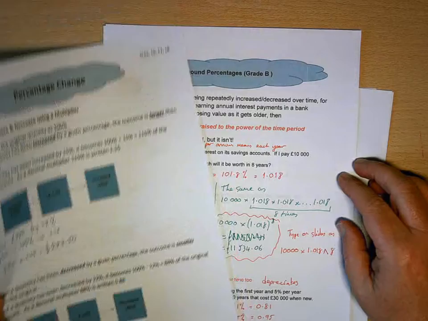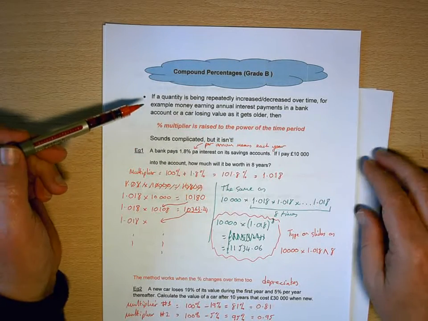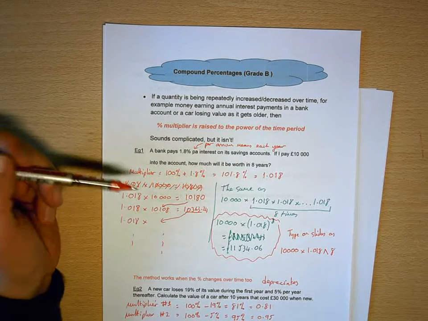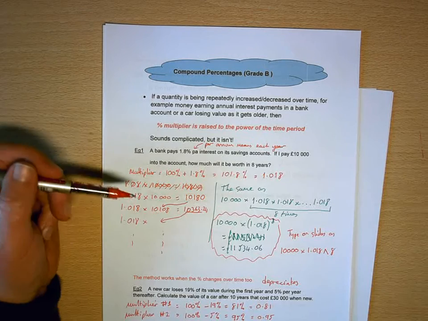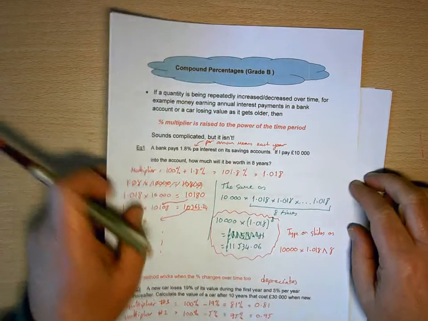From there we went to more grade CB questions when we were looking at compound percentages, compound increase, interest, depreciation, where things were being multiplied a number of times by a multiplier.